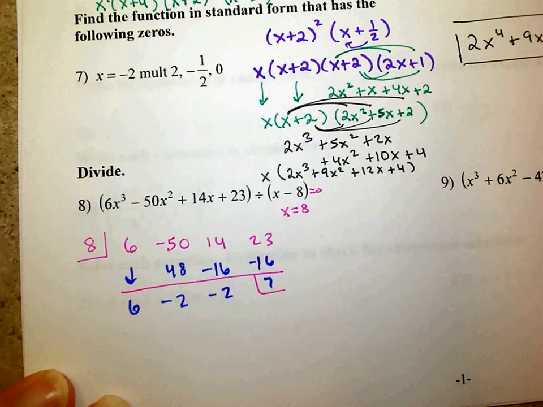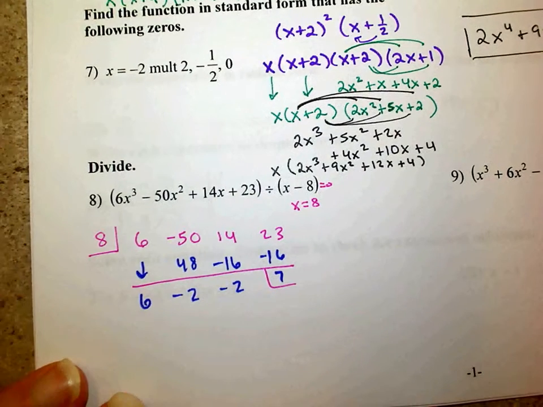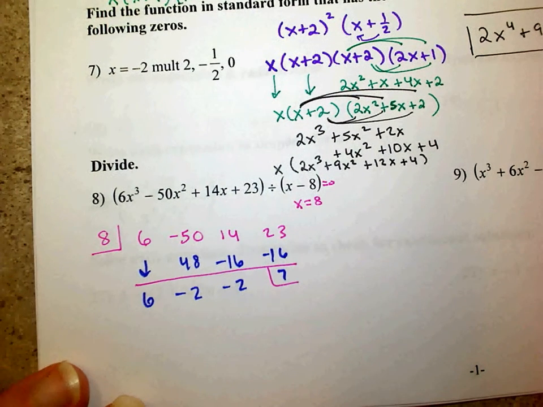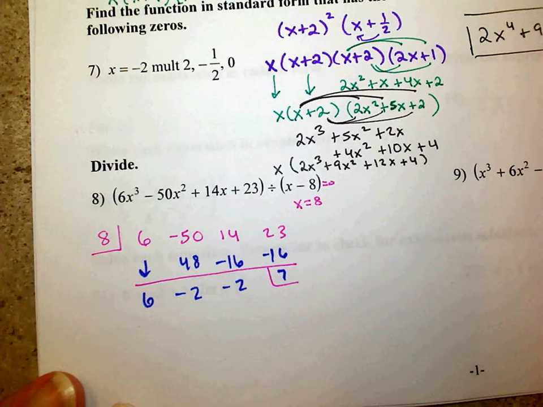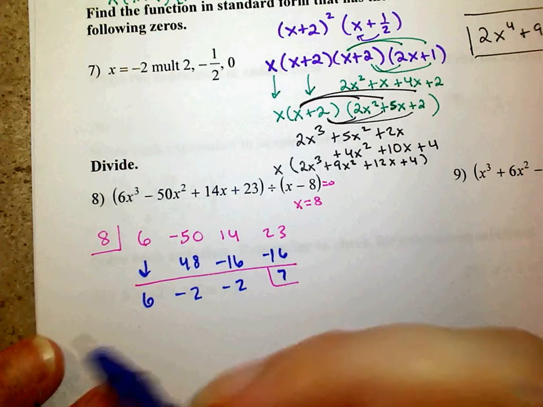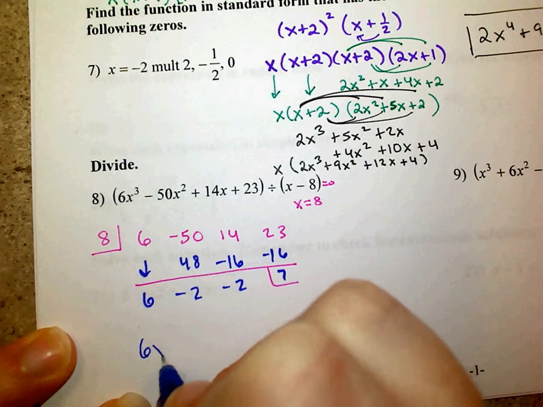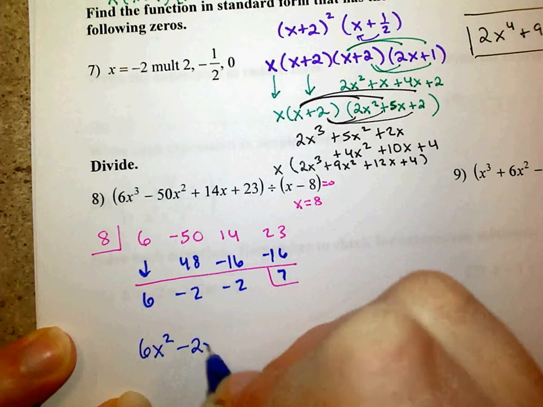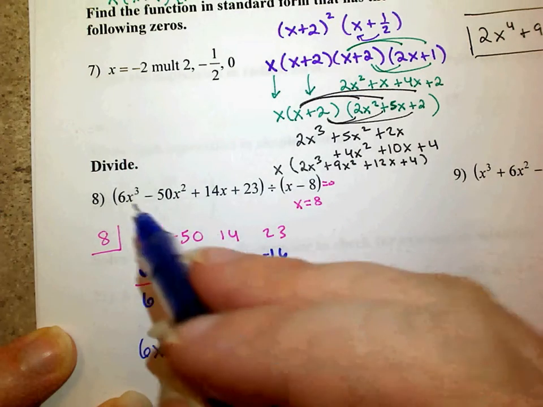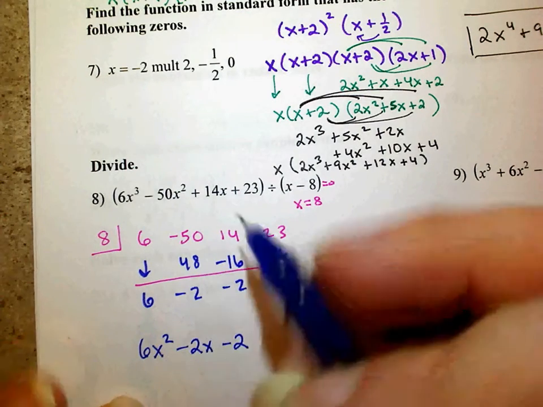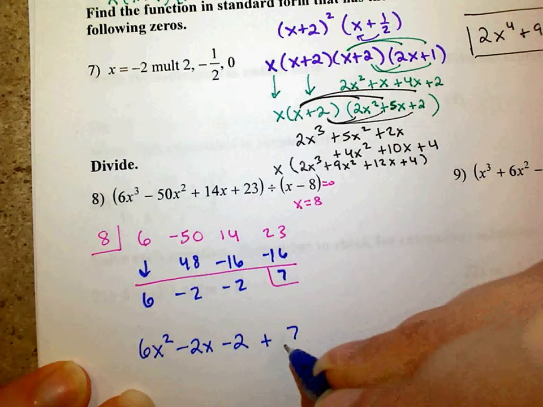Sometimes people like to quit right here, but you're missing the last point or two if you stop right here, because you're not actually done. All you've done is the process. You haven't told me what the actual answer is. So the answer is, if I start with a power of 3 and I divide out this, I'm left with this quadratic: 6x squared minus 2x minus 2, so this is a power of 2, and then plus your remainder divided by what you divided by, x minus 8, and that is your final answer.